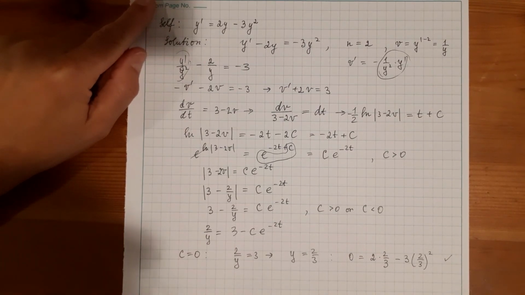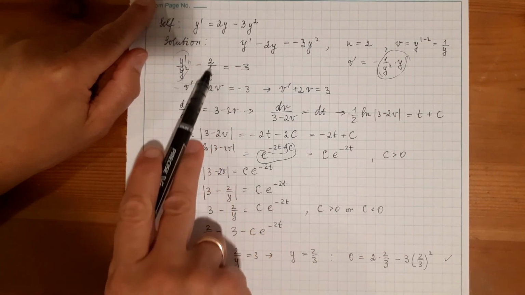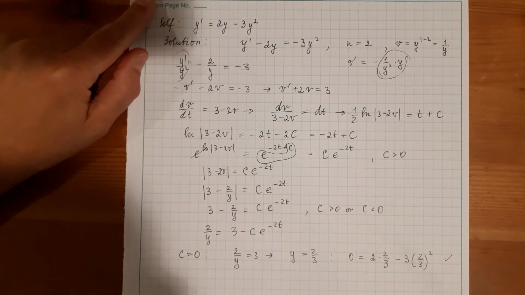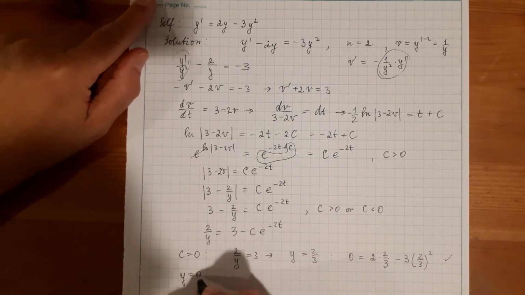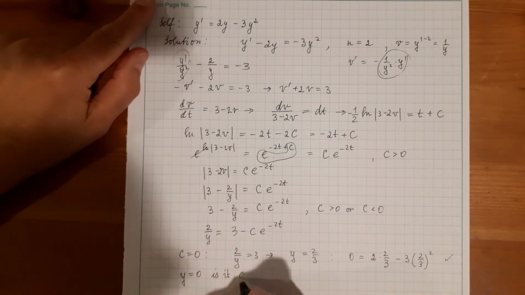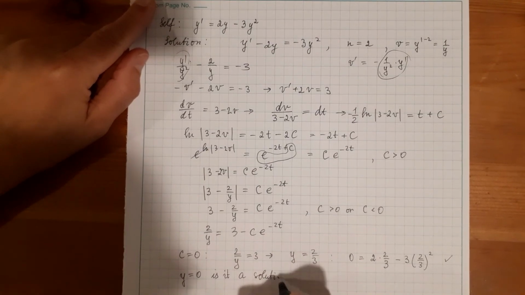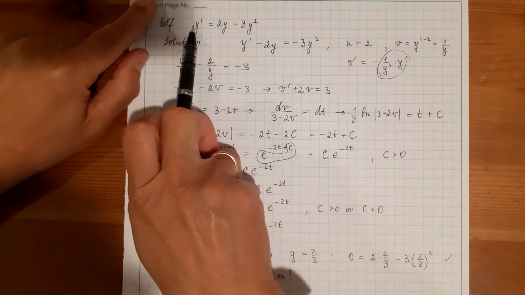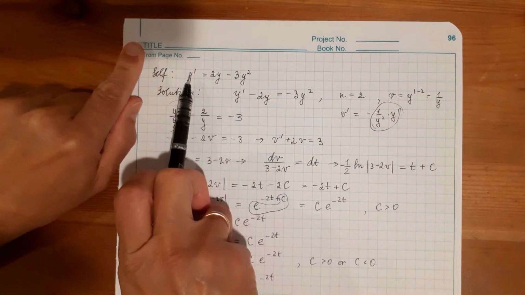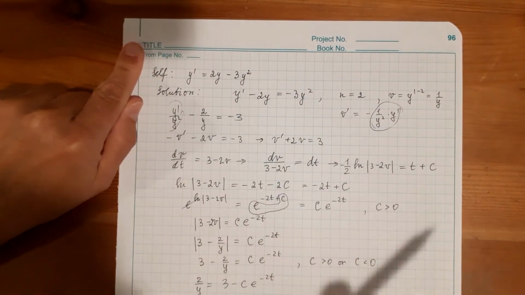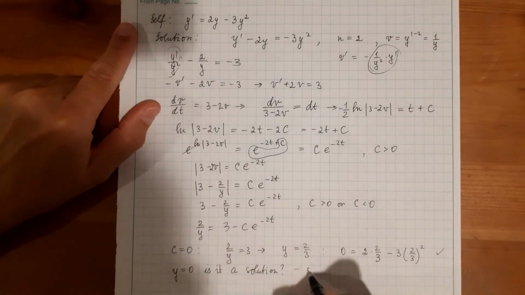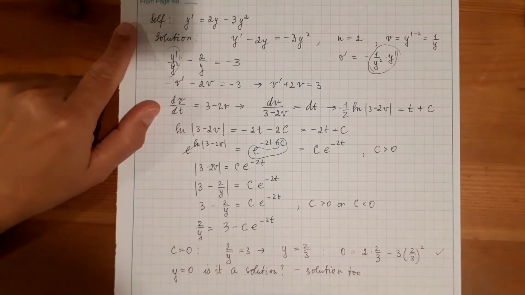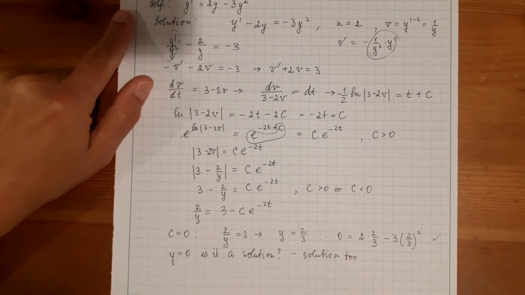Is y equals 0, which we are losing when we are doing division by y squared, going to be a solution? Another question. Y equals 0. Is it a solution? Well, y equals 0 is a constant, right? If you plug it in here, you are going to get 0 equals 0 minus 0. It's a solution. Solution 2. Okay. So it looks like we found all the solutions.